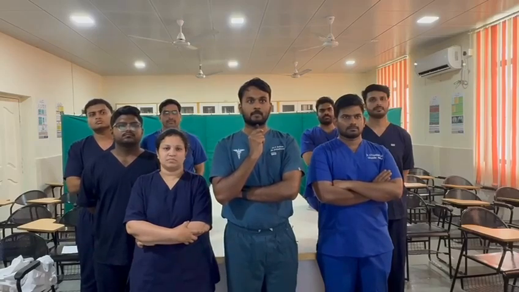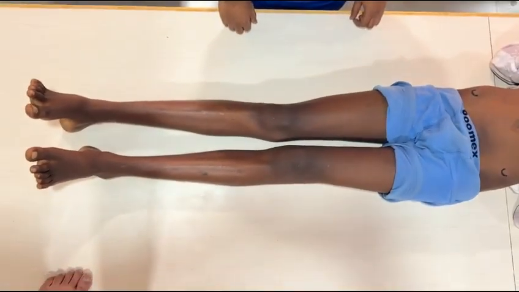The free range of abduction movements of the affected hip joint can be measured. The true length of the affected limb can be measured by keeping the opposite limb in identical position. Bryant's triangle on the affected limb can be drawn and measured by keeping the opposite limb in identical position. Dr. Gautam will be demonstrating squaring of pelvis in fixed abduction deformity.